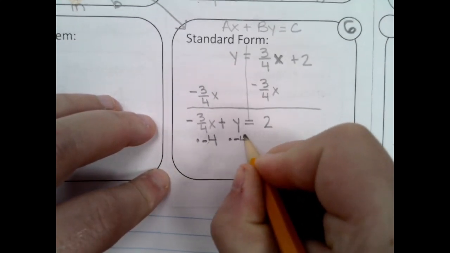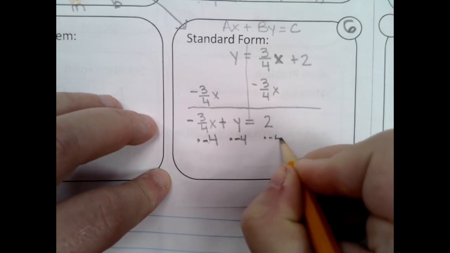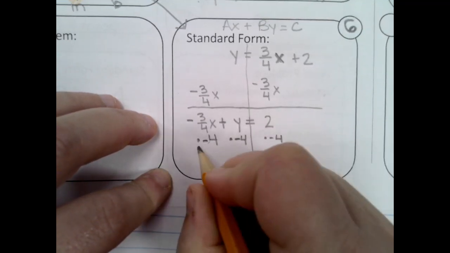Because it was the denominator. It's what we were dividing by. It's a good question. So you multiply by 4? Yep.